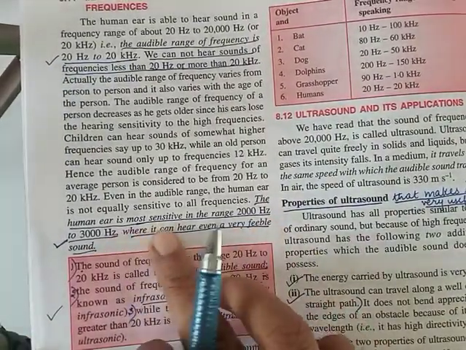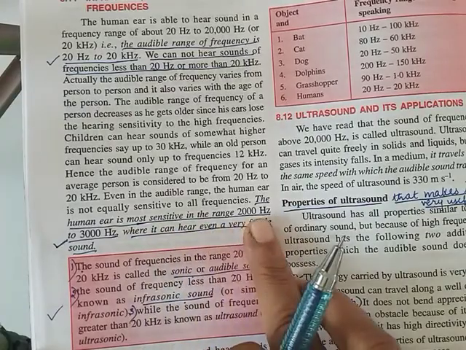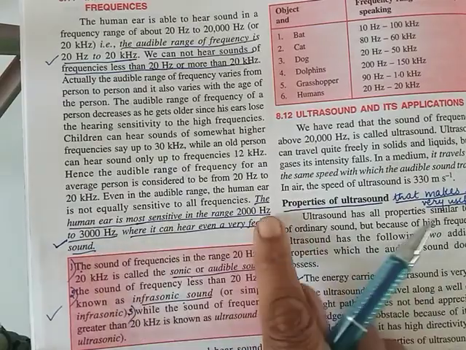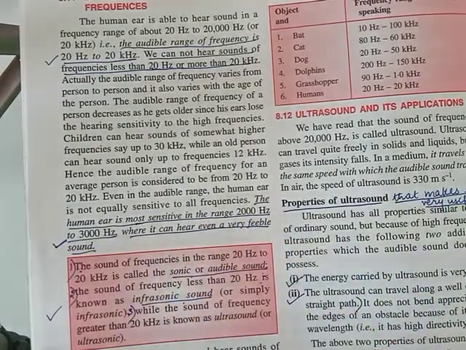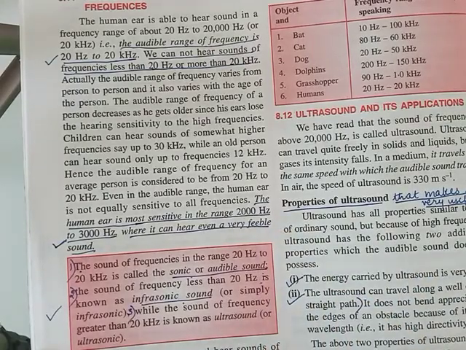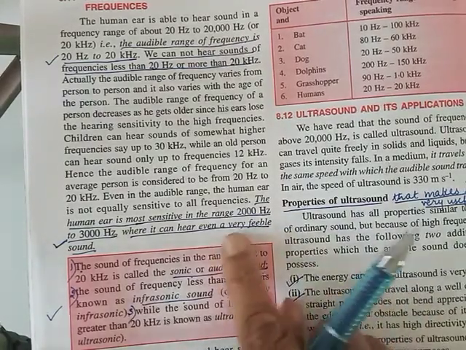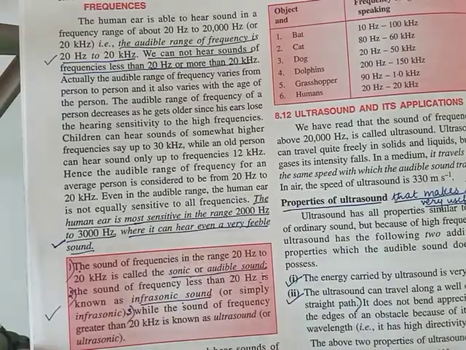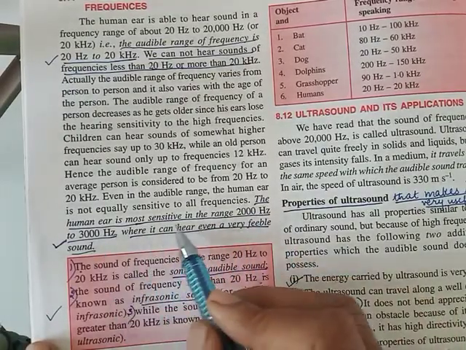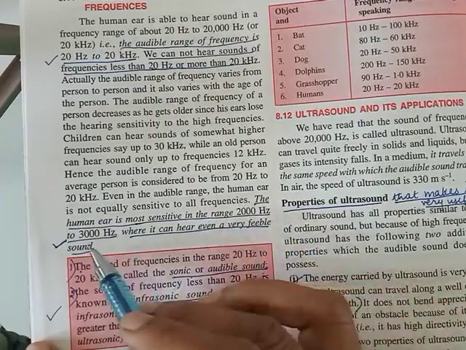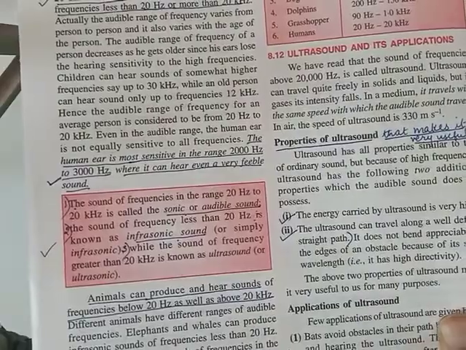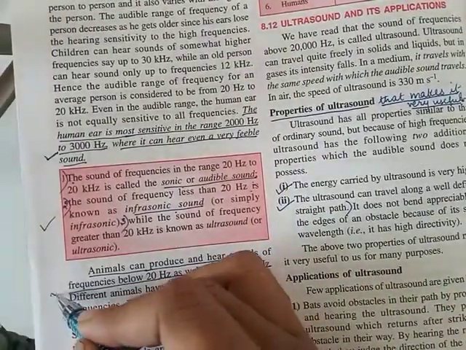There's one more piece of information here. The human ear is more sensitive in the range 2000 hertz to 3000 hertz. If any sound is produced in this range, even a very feeble sound, meaning a sound of low volume, you will be able to hear it. So you can remember this information. Human ear is more sensitive in which range? 2000 hertz to 3000 hertz.